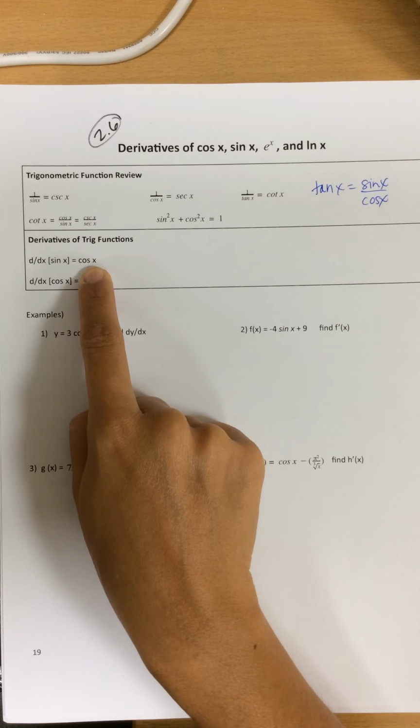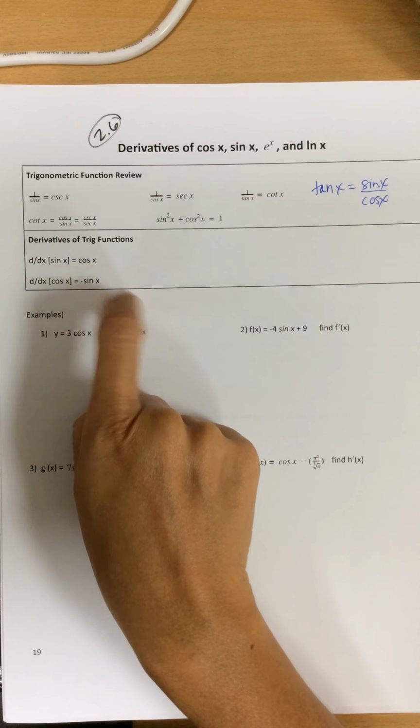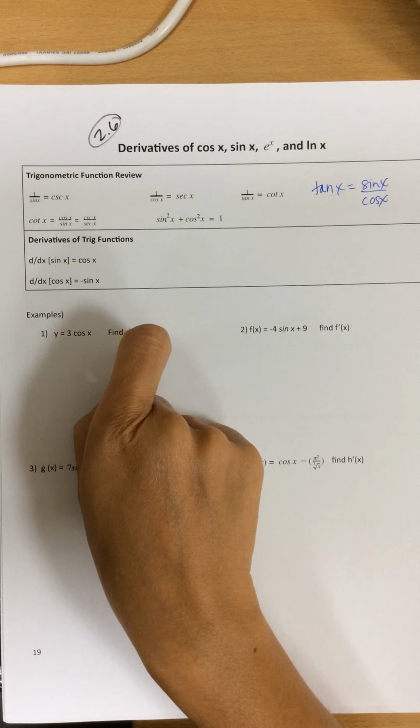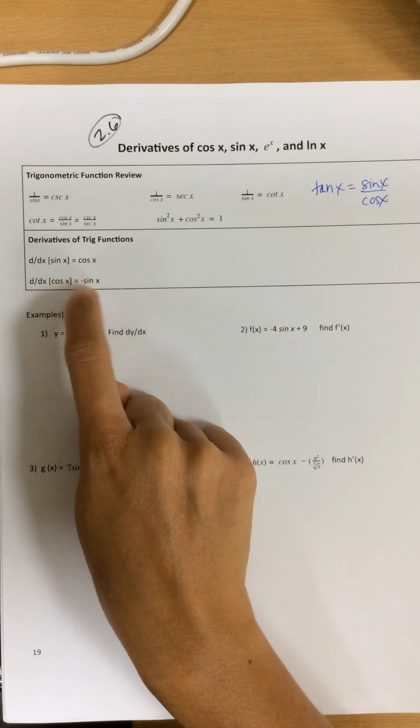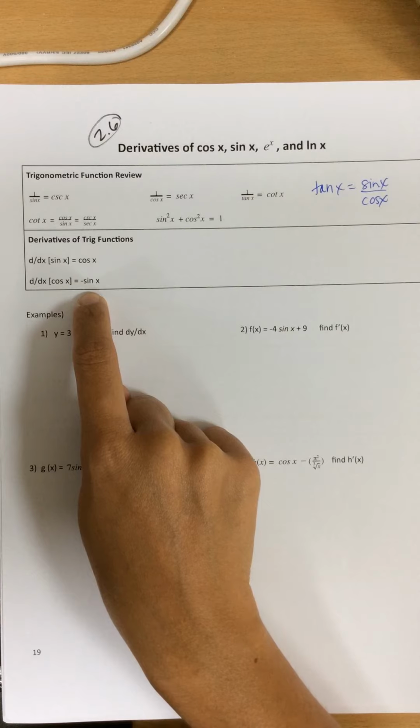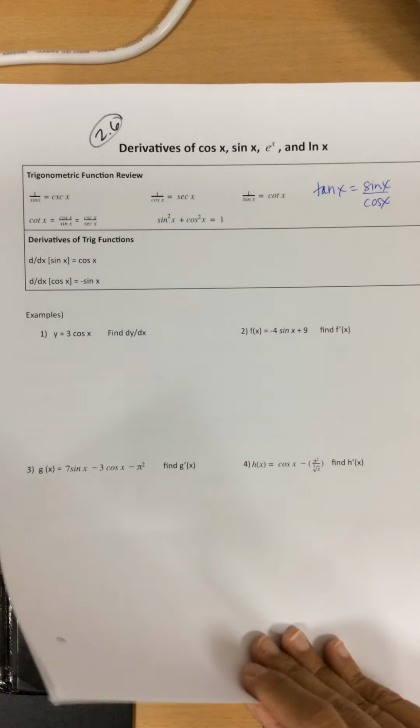Isn't that really cool? A cosine graph is literally a graph of the slopes of sine x. And same thing for cosine: if you make a graph of the slope of the tangent lines of cosine x, you would just end up with a reflected version of sine x.